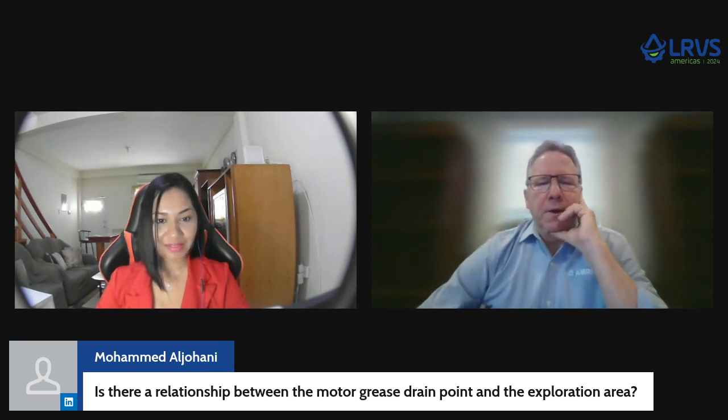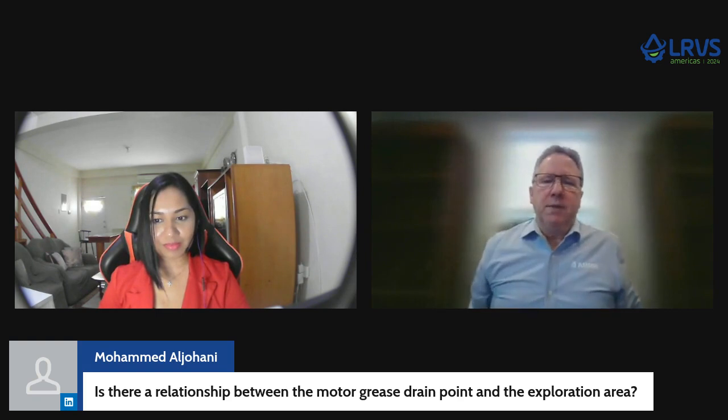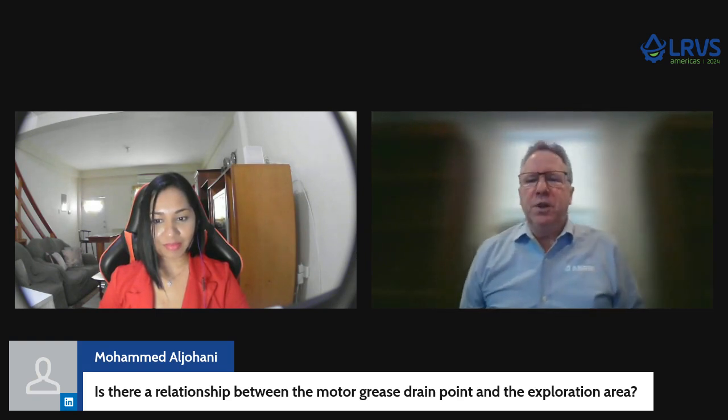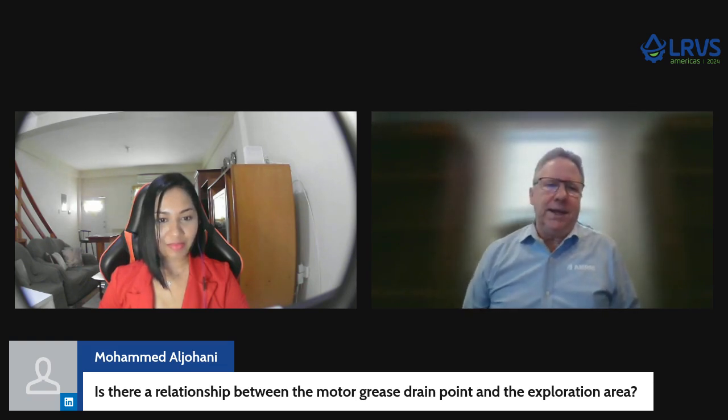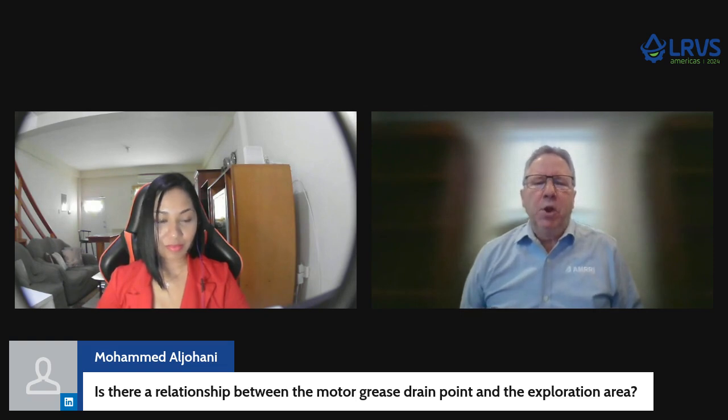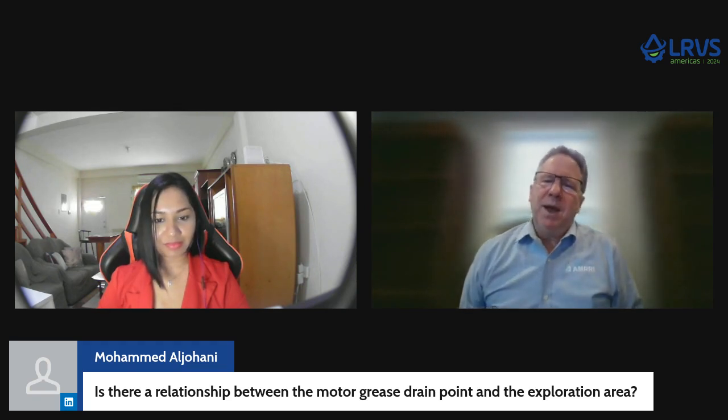All right. There's a misnomer about drain. The grease that goes into the motor is going to stay in the motor 9 times out of 10, regardless of how much grease you attempt to push into the motor for flushing purposes. You're not going to get any grease out. So that excess grease is going into the stator cavity and will corrupt your motor. I'm not sure what exploration area. I'm not sure what we're leaning on there.